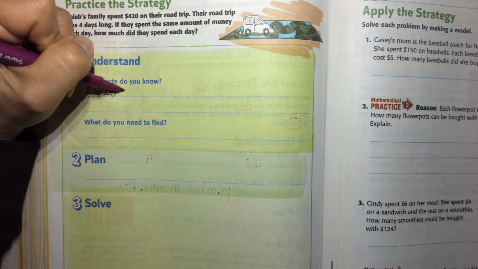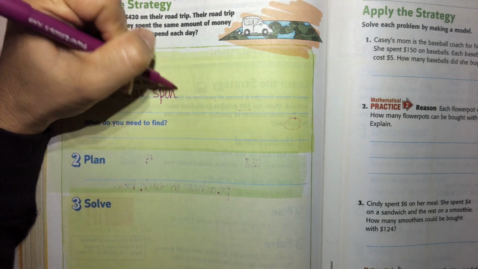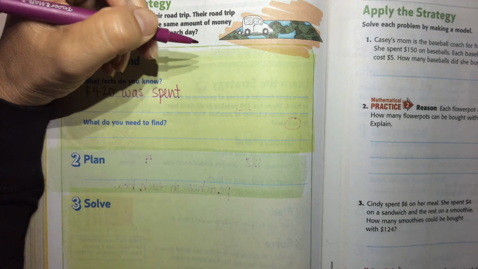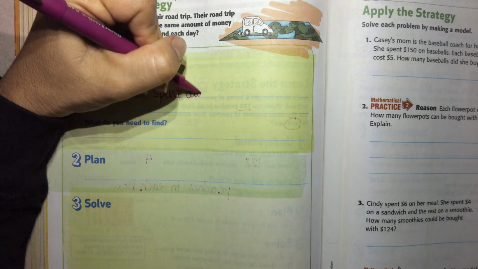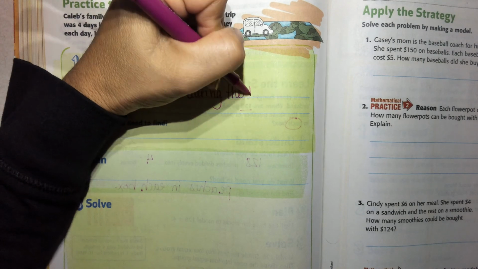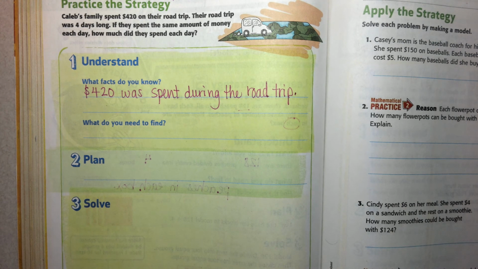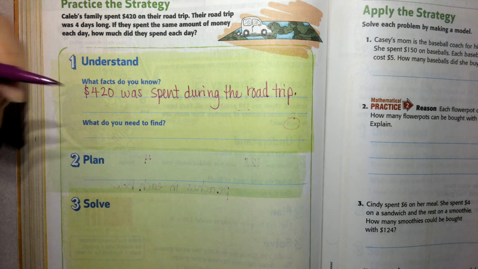Okay, so we know that $420 was spent during the road trip. We also know that the road trip was 4 days long.